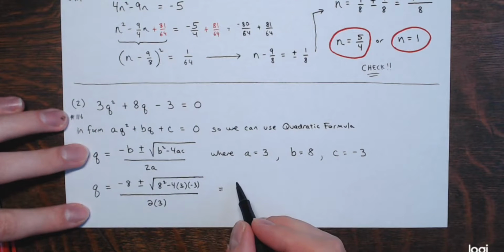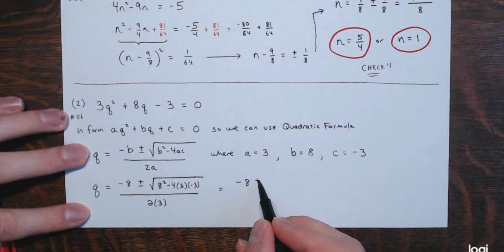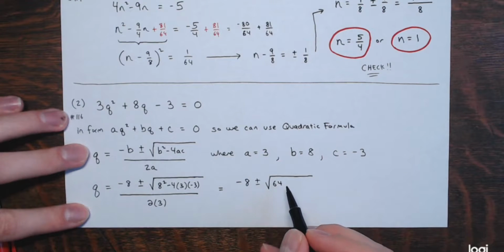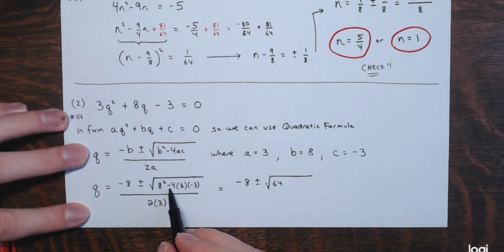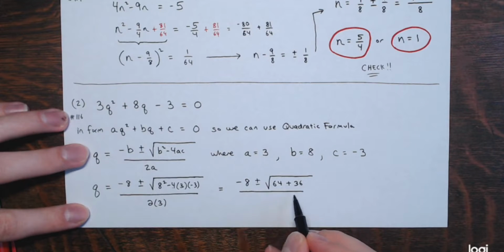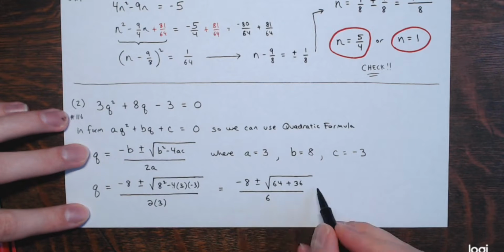Alright, so this is negative 8 plus or minus the square root of 64. And then we have a negative times a negative here, so this can be a positive. Right, negative times negative will be positive, and then 4 times 3 is 12, 12 times 3 is 36. And then divided by 6, right, 2 times 3.